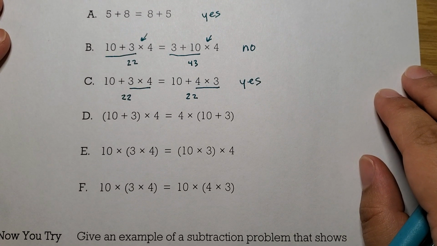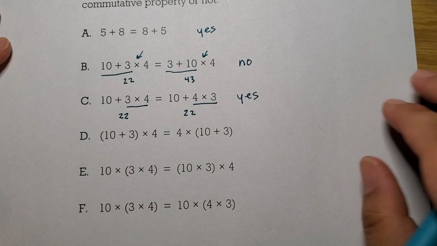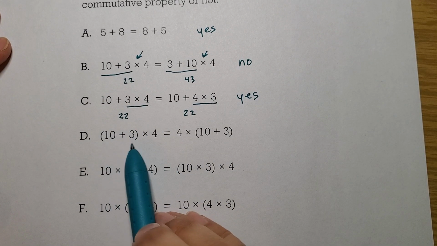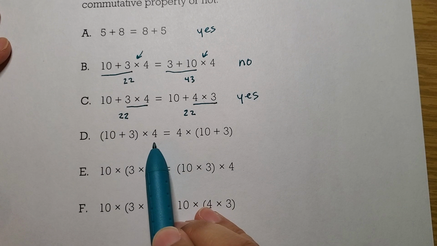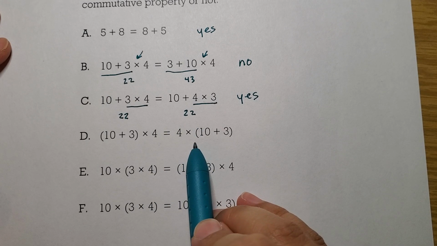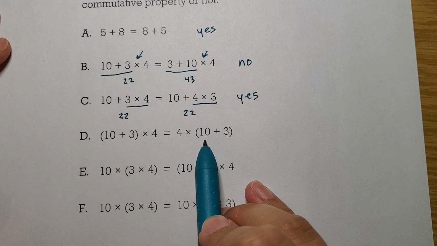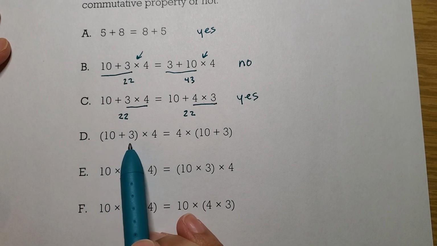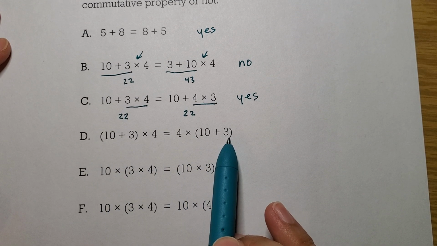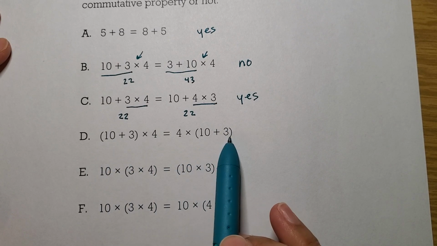Okay, let's take a look at part D. In part D, we have 10 plus 3 in parentheses times 4. And on the right, we have 4 times 10 plus 3. Now, when I look at this, what I notice is that both of the things that are in the sets of parentheses are the same. They're both 10 plus 3.